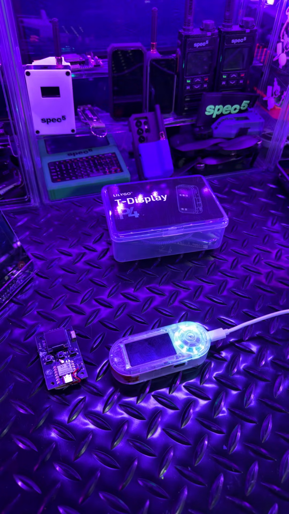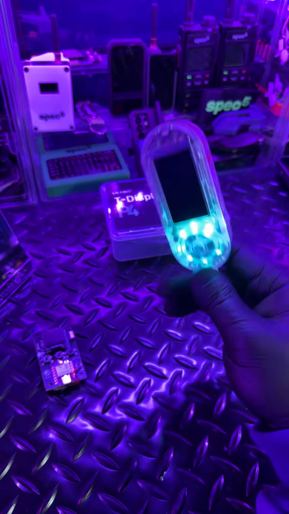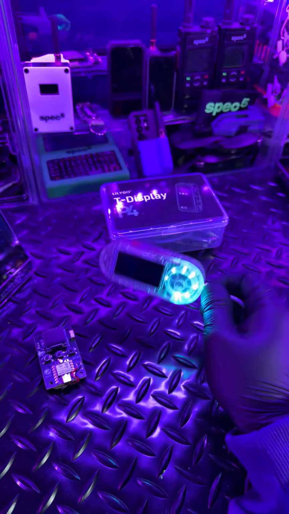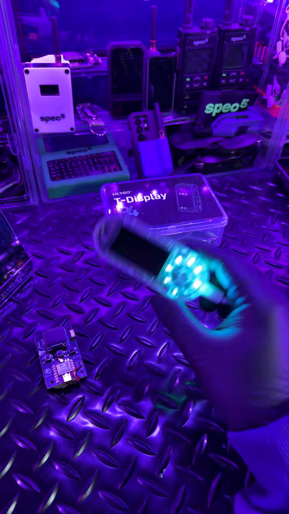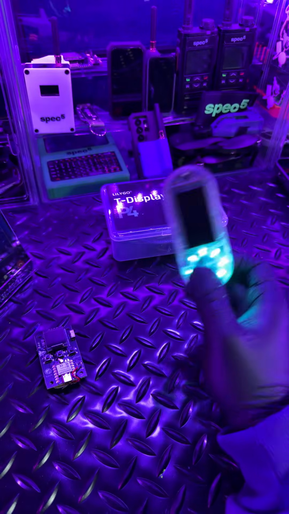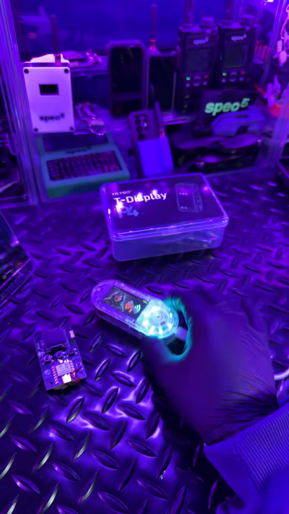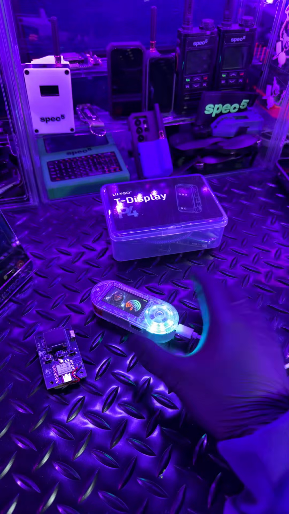But to move on, in the background, I'm working on Bruce themes. For people that don't know, Bruce is, I say company, but it's a team of people who make firmware for these IoT devices to turn them into hacking gadgets. What I do is I like putting my design on things. I like making things more appealing, and making them feel more personal.